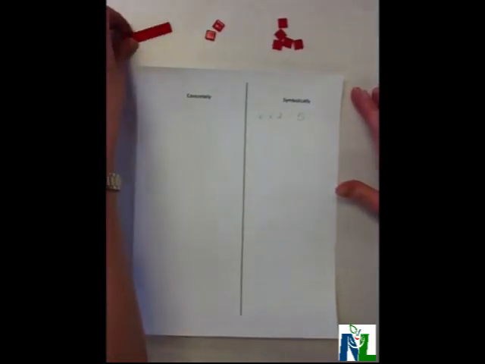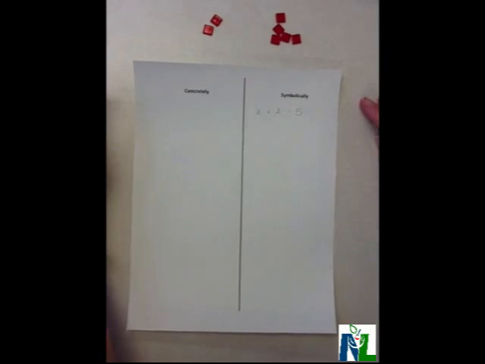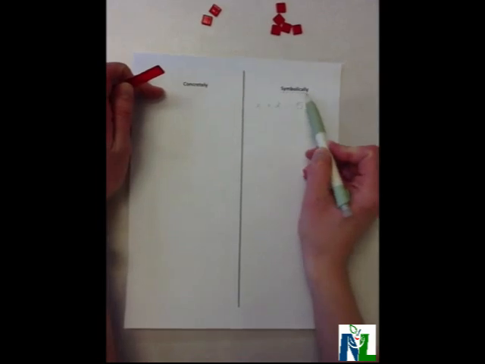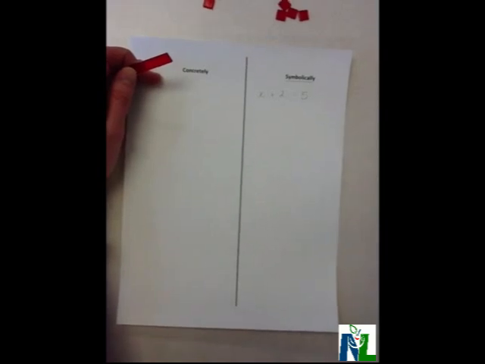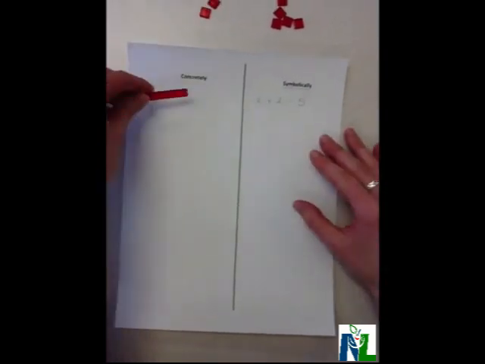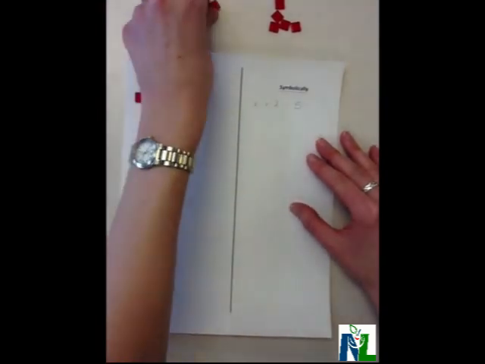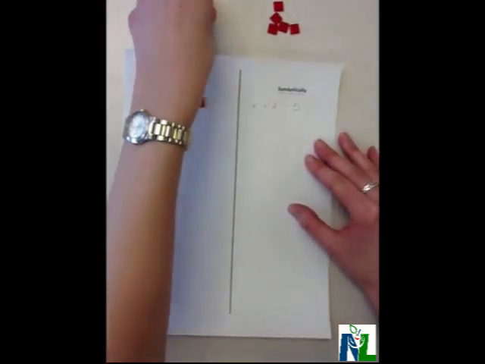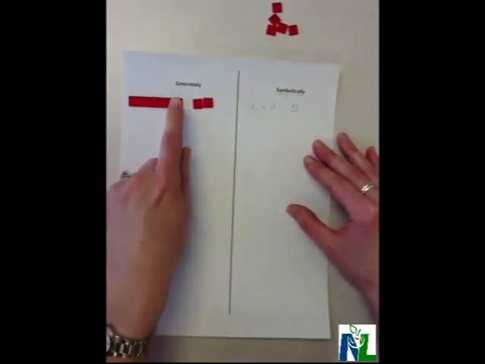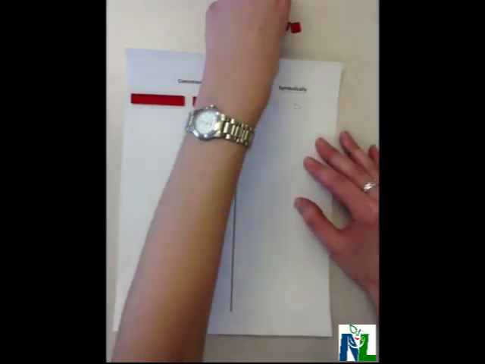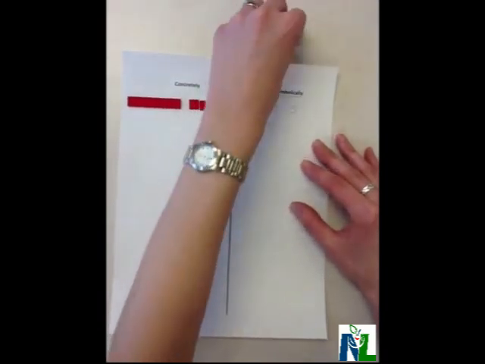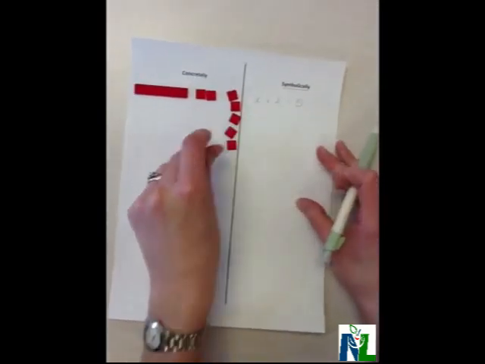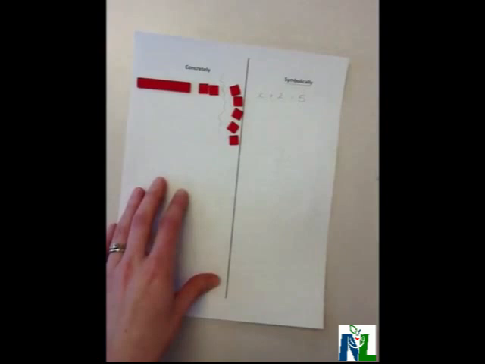Okay, so we're going to take a look now at how to symbolically solve an algebraic equation. And symbolically means that we're going to use letters and numbers to solve. What I'm going to do is show you how using our algebra tiles relates to symbolically solving. So we've got x plus 2 equals 5. So I'm going to put my 5 down the side like this, and x plus 2 equals 5.